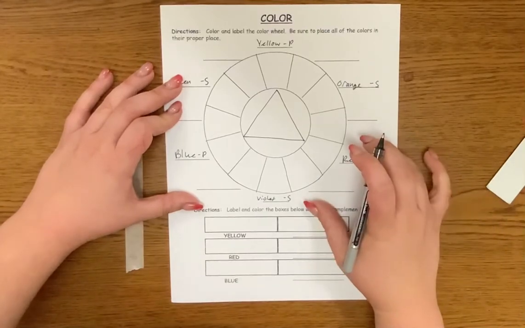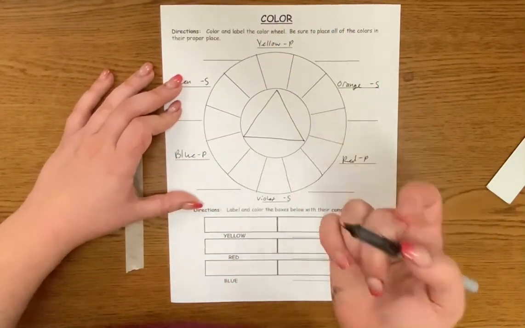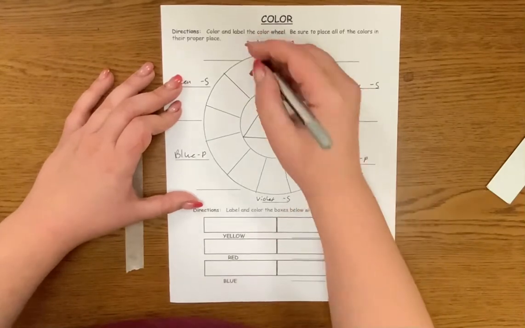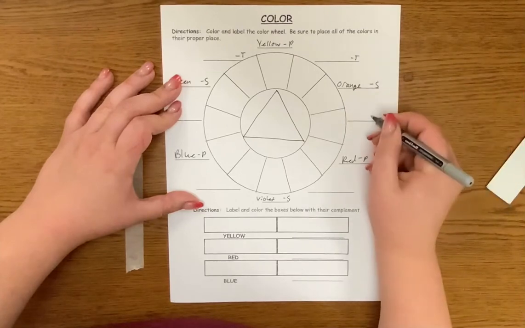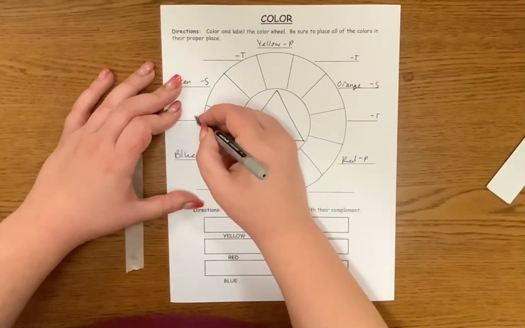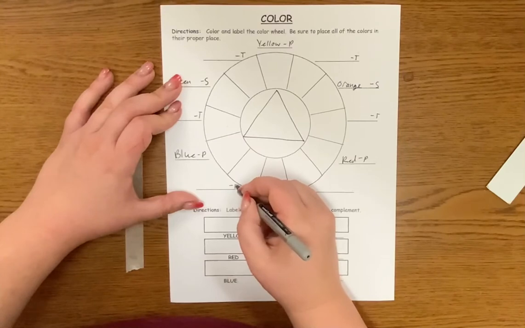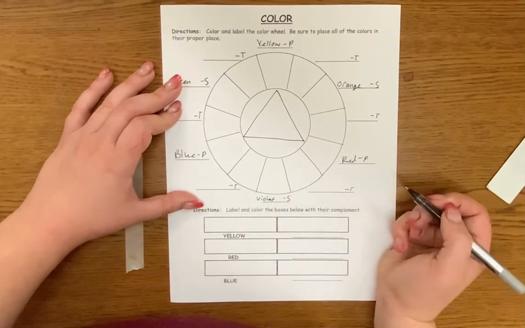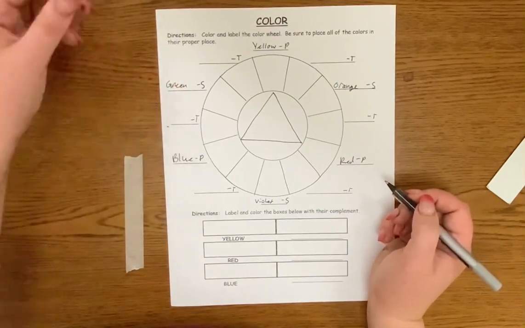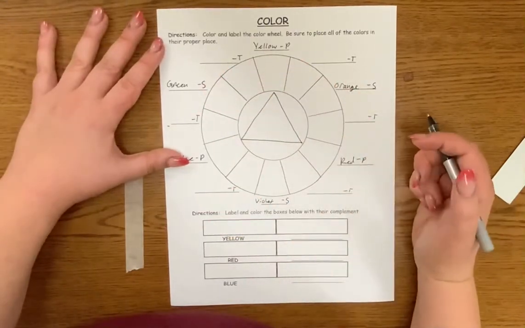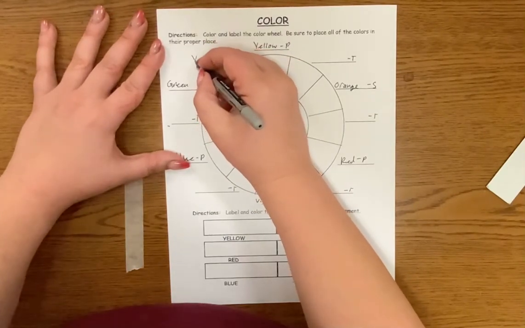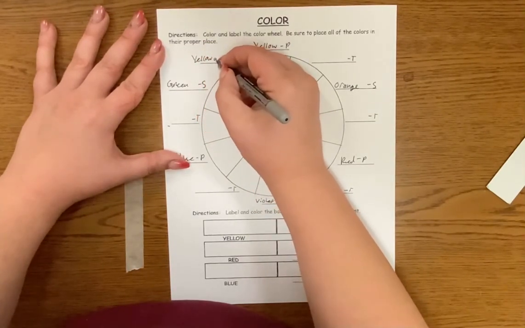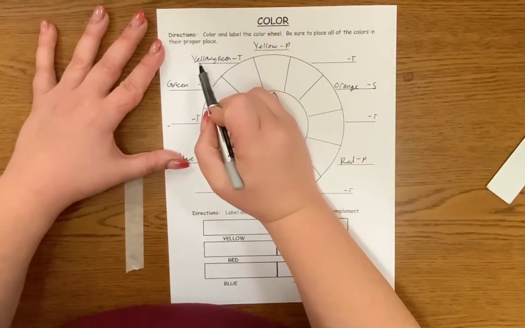Okay. Now, all of our other ones are going to be our in-between colors, our tertiary colors. So I'm going to put a T for tertiary. I think it's our 3rd category of color. Okay, so those are all going to be tertiary colors. Now these words are hyphenated. So if you mix yellow and green, you get yellow-green. Okay, the primary color always comes first.